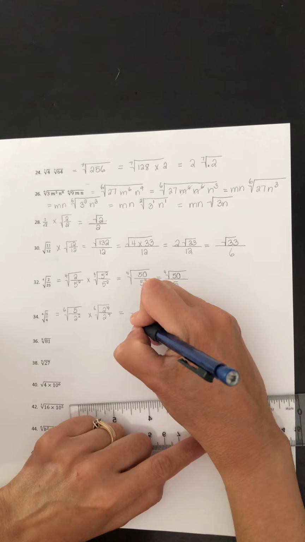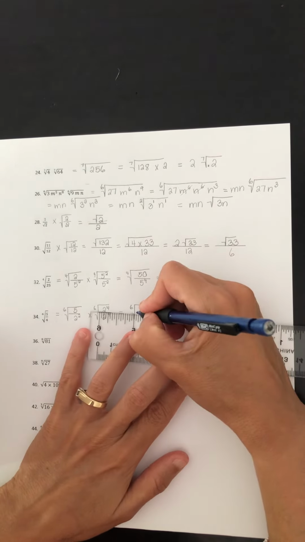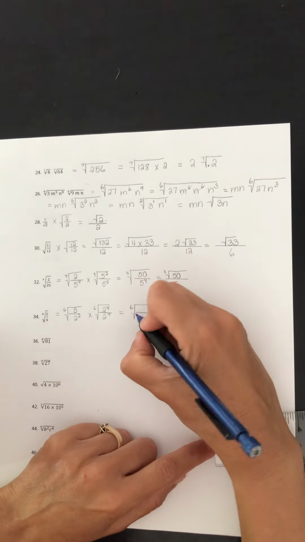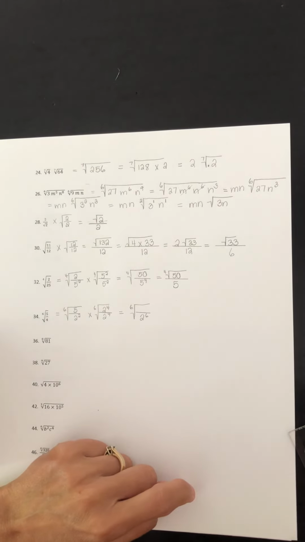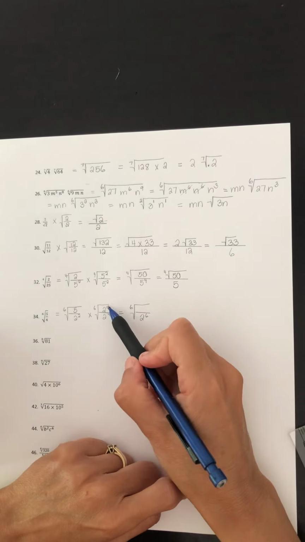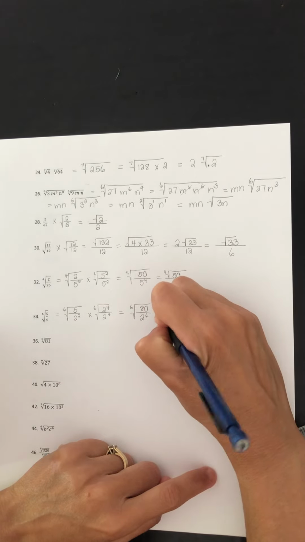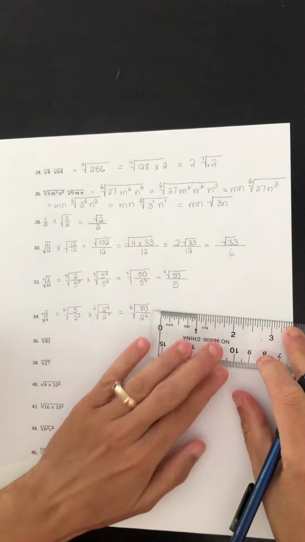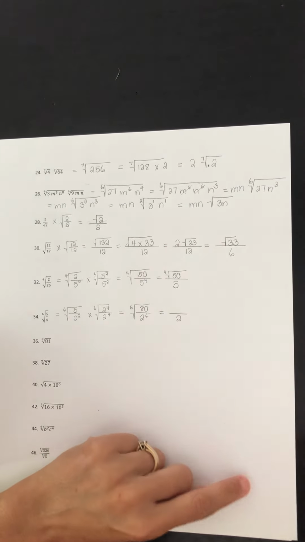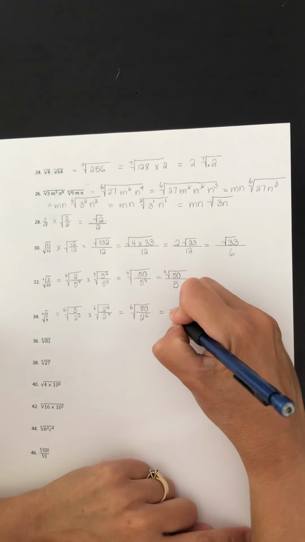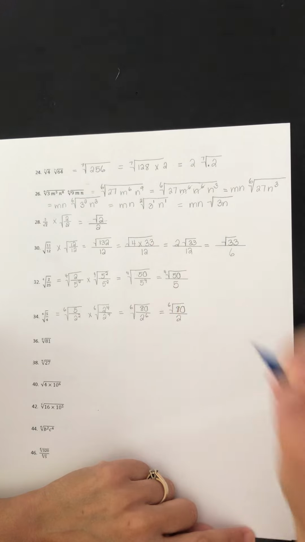Okay, so that is going to get us to a denominator of 2 to the power of 6 right here. And the numerator is going to be 16 times 5, or 80. And in the last step, we take the square root of 2 to the 6, giving us 2 as the rational denominator. And we're done.